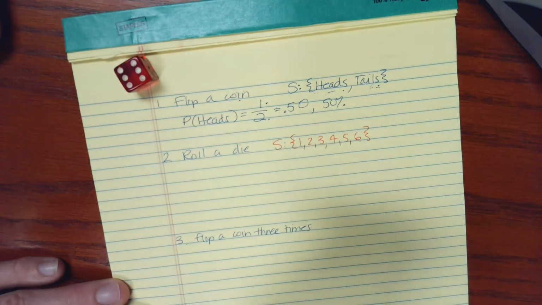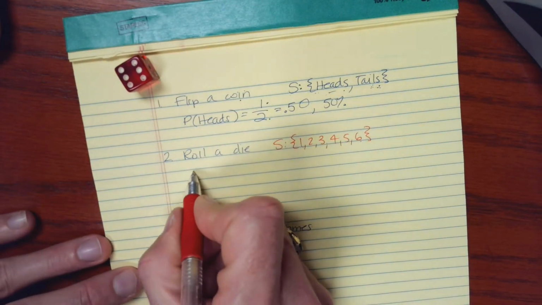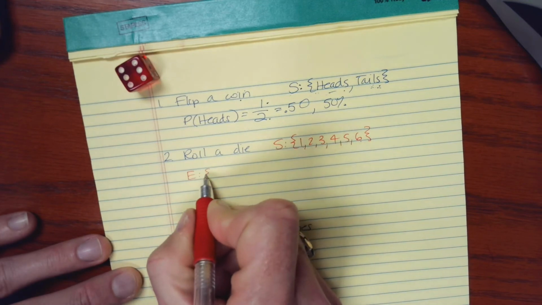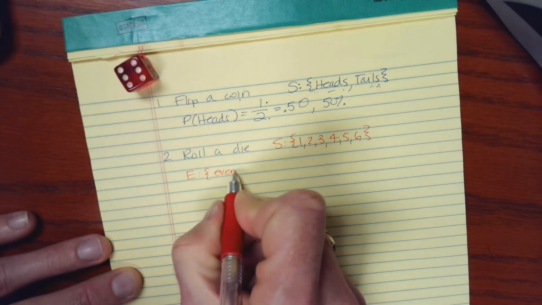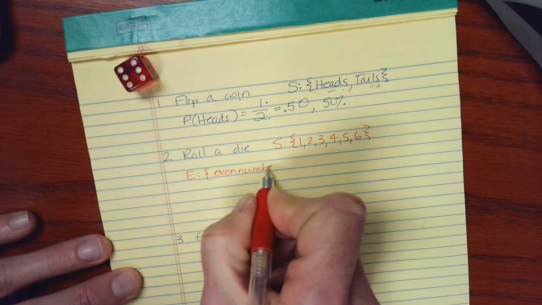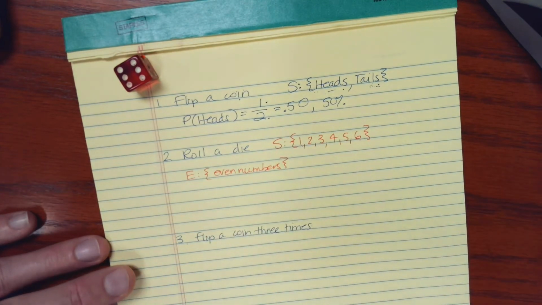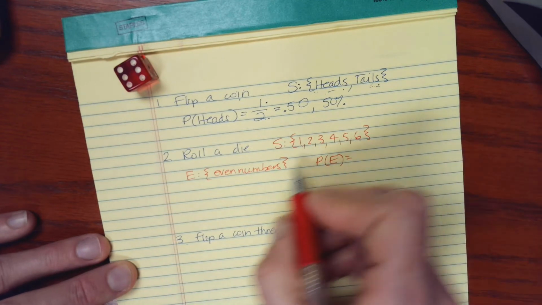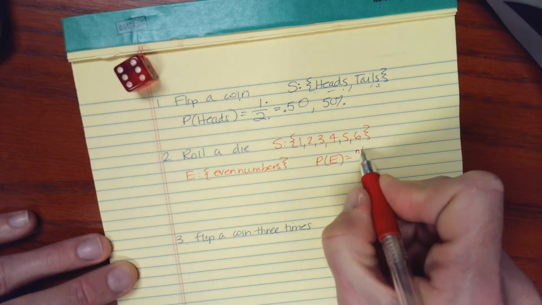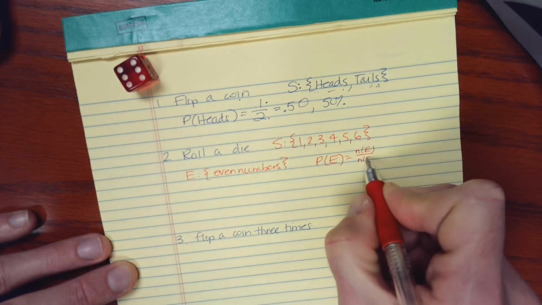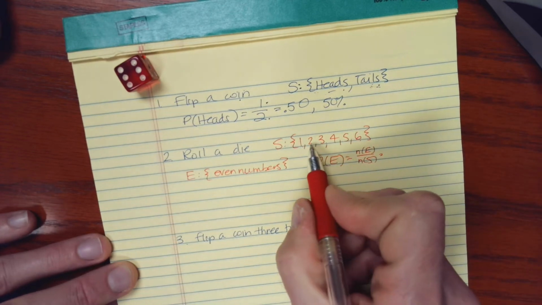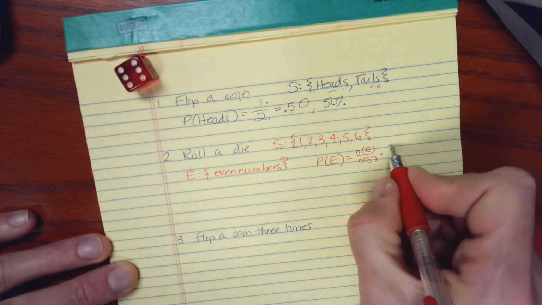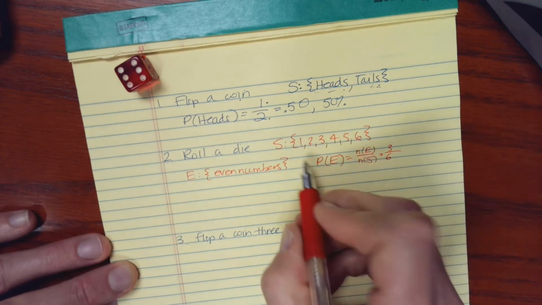When we construct an event, maybe I want to say E is the even numbers. When I talk about the probability of E, that is the number of things in E over the number of things in S. There are 1, 2, 3 even numbers and 6 numbers altogether.